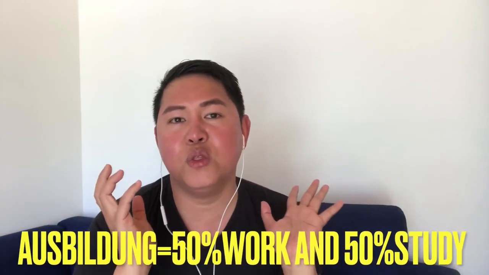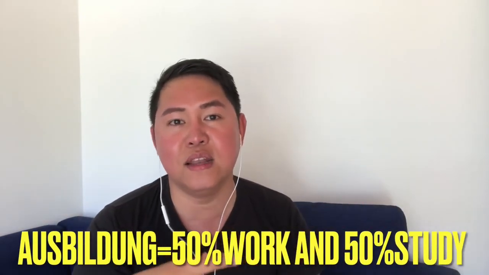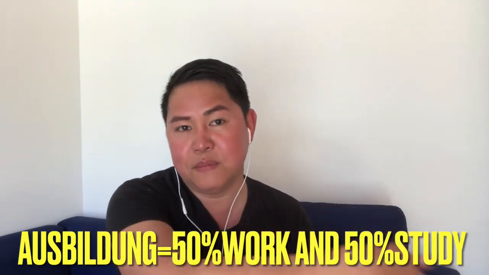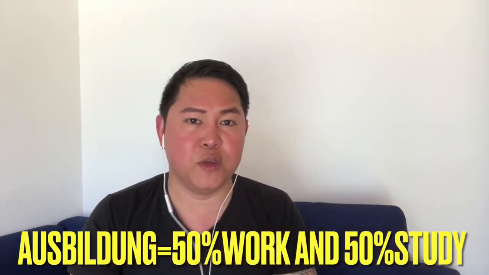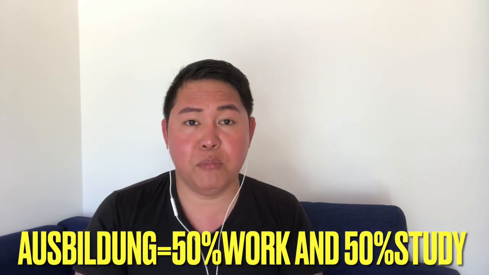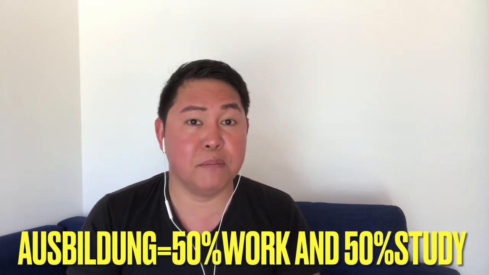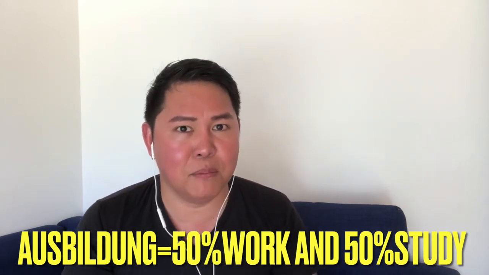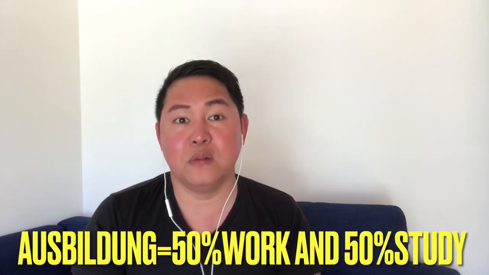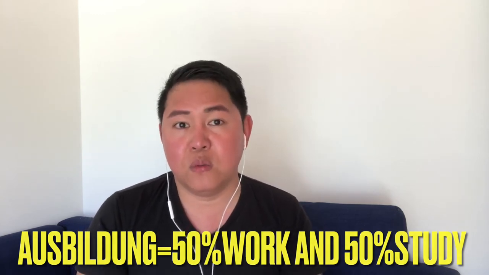So when you do Ausbildung here in Switzerland, 50% of your time is working, 50% of your time is studying. So meaning you're going to receive a certain amount, but not that big an amount, but at least you will be receiving allowance from the company. And lastly, guys, don't forget the health insurance. Health insurance here in Switzerland is obligatory or mandatory.